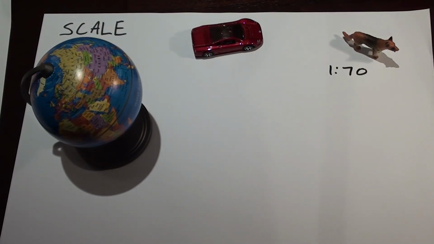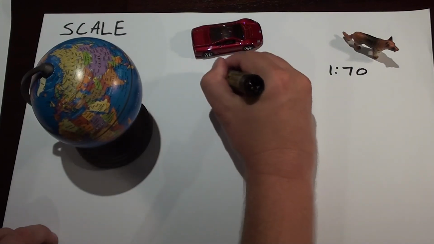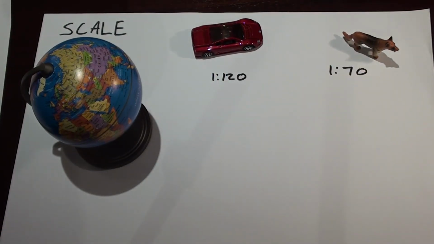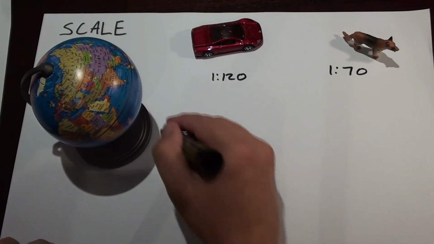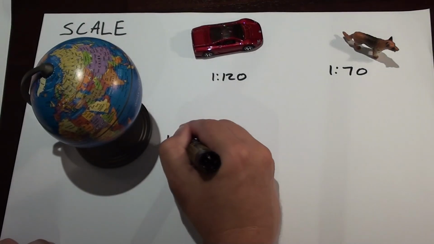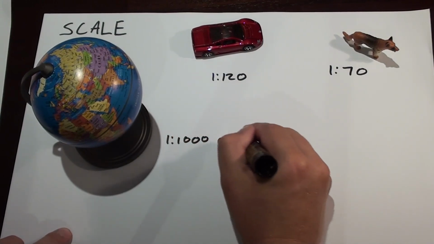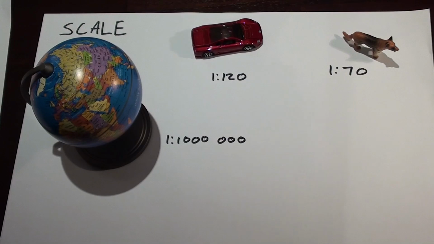That car, I reckon, is around about 120 times smaller than a real life size car. And this world, I would say, is probably 1 to 1,000,000 times smaller than a real life size world.